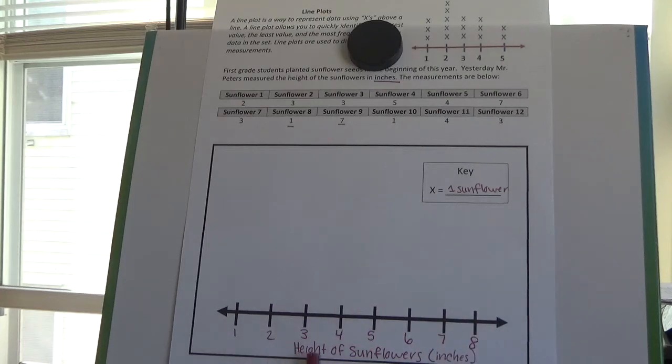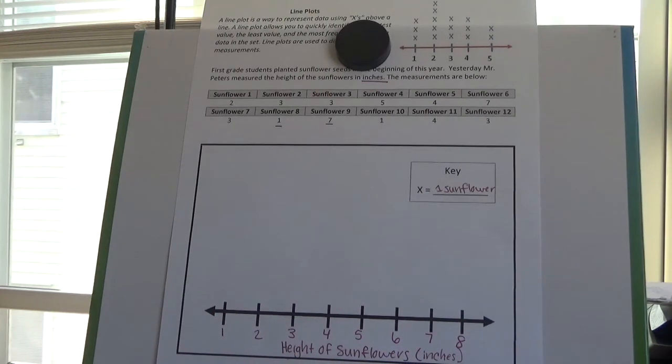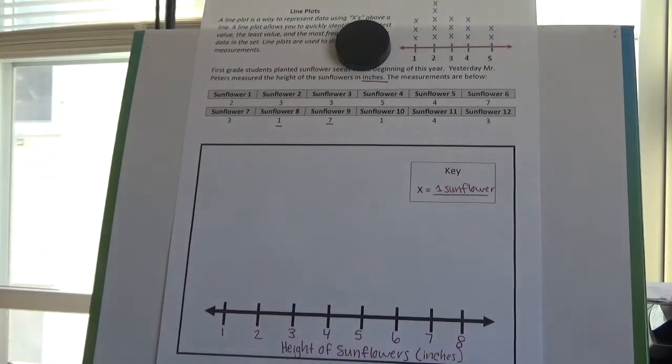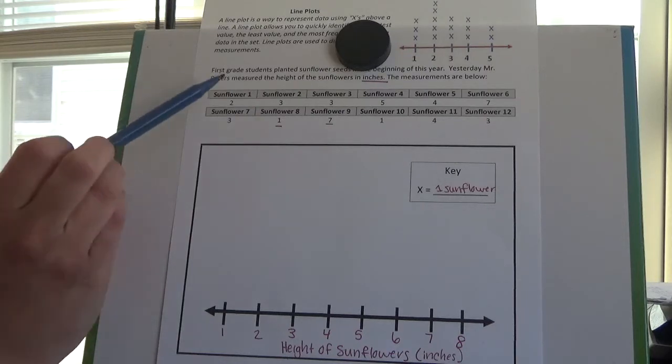You should make sure you have written down here height of the sunflower, inches. These labels are super important, and that 1 X equals 1 sunflower. So now we're ready to jump into actually beginning drawing our X's. Now, the way that you're going to do this is you're going to look at your data that you have. And let's take a look at the example for the first one.